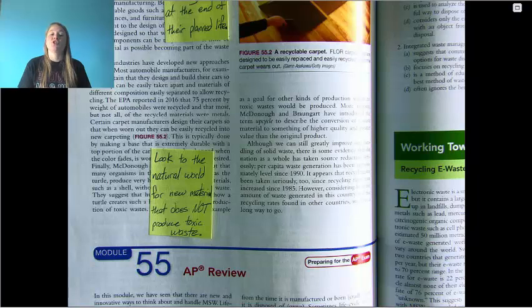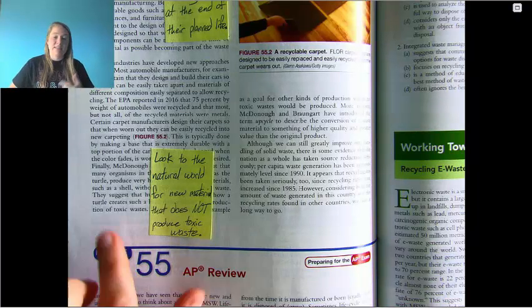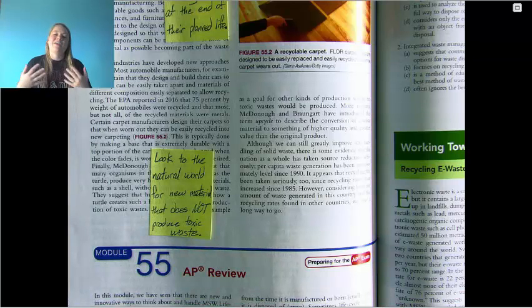There's also a push to look at the natural world for new materials. So for example, that's in the textbook here, is looking at turtle shells. Turtles produce this really strong outer shell, but they don't produce any toxic waste in the process.